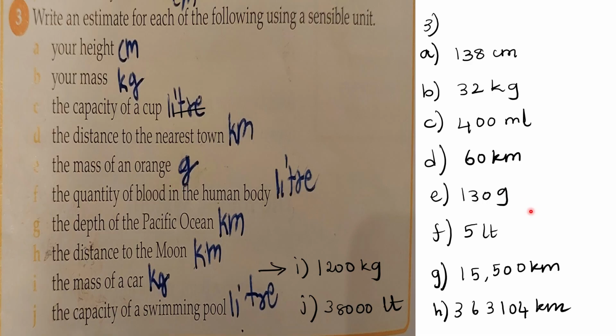E sum is the mass of an orange. Okay, so it will come in gram because we are talking about only 1 gram. So if the medium size of an orange is 130 grams. Okay. F sum is the quantity of blood in the human body. So how much blood we are having? That is 5 liter of blood.